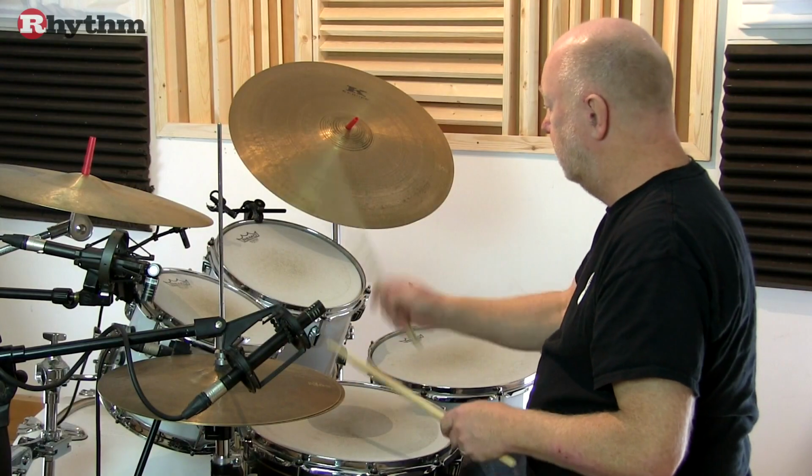Okay, so now let's divide those groups of 4 up in a different way. Let's play the first note of every group on a tom, and we can go high, mid and low like this.